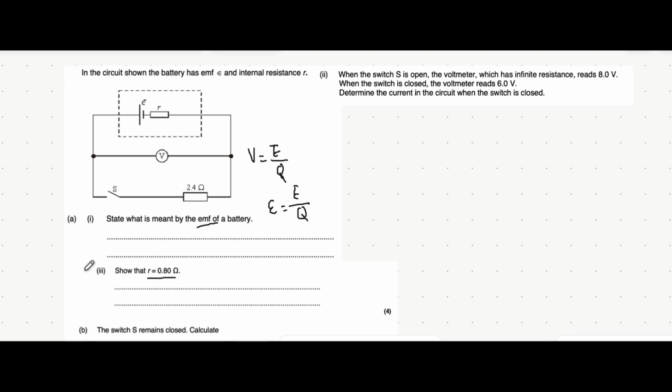Moving on to the next part of the question. I just included this at the bottom because we're going to go through it later. It says when the switch S is open, the voltmeter reads 8 volts. That means that when the switch is open, the voltmeter only reads the voltage across the battery, which is the EMF. So that tells you the EMF is 8 volts.